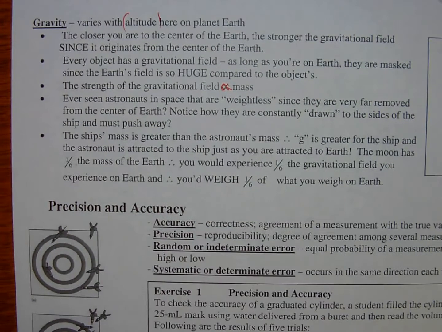So, have you ever seen astronauts in space that are quote-unquote weightless, since they are so far removed from the center of the Earth? But notice that they're still moving. They're still being drawn to stuff. There's still gravity going on. It's just not Earth's gravity.